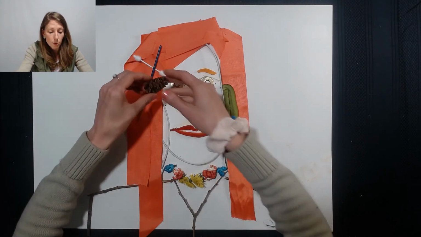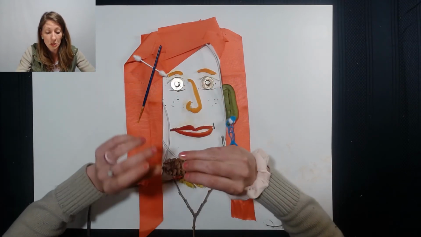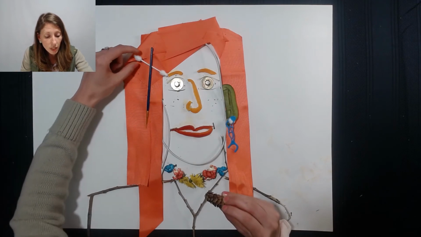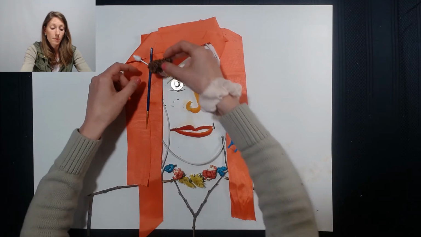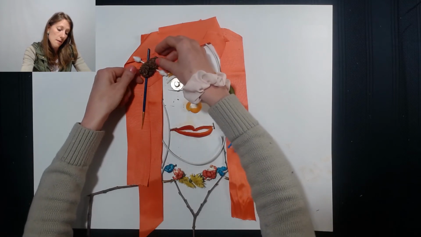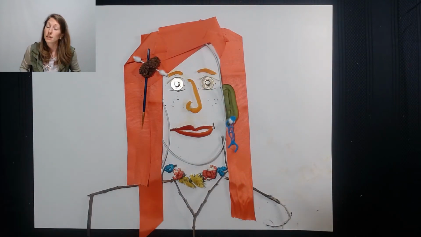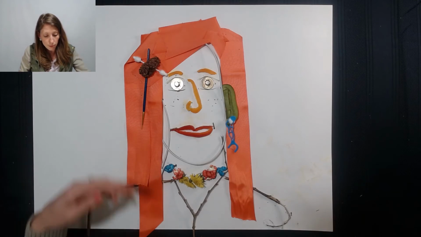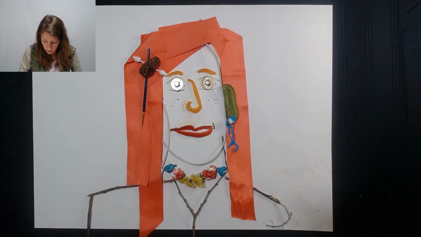Representing outside again, this pine cone. That's really squished. And a paintbrush because I like to paint. And a Q-tip that's actually designed for a little baby, but I like to take care of my body and take care of my ears because it's important that we take care of ourselves. And so those help to represent that.